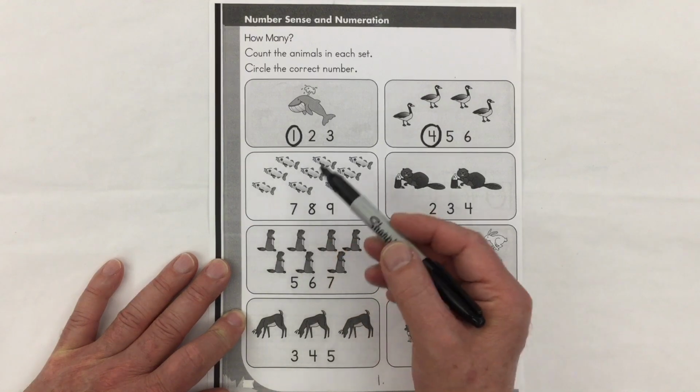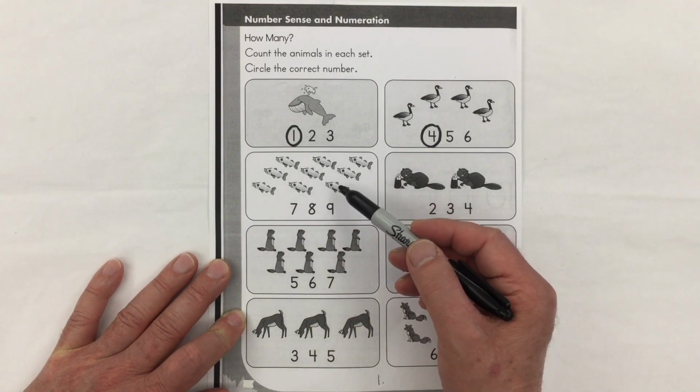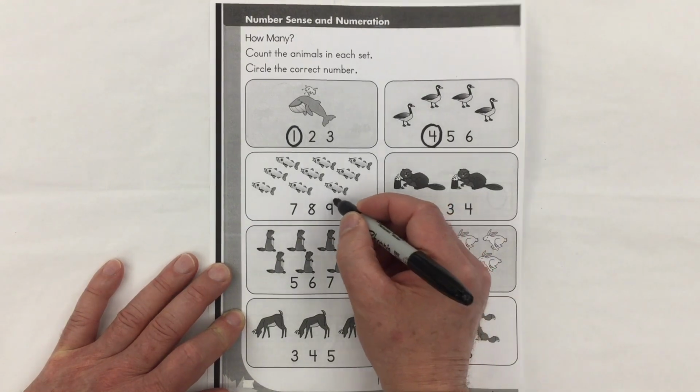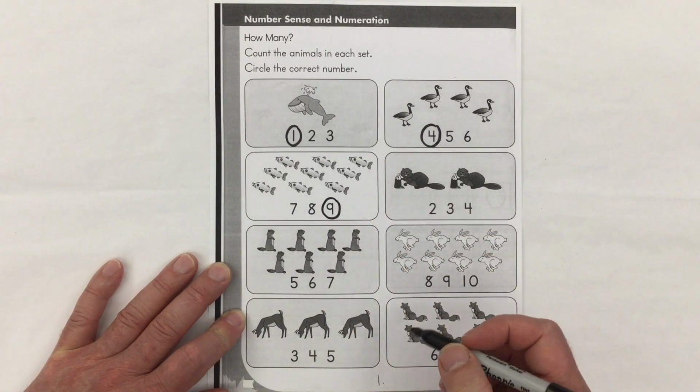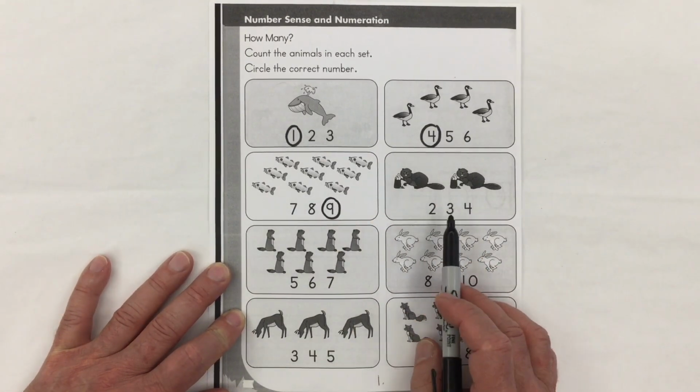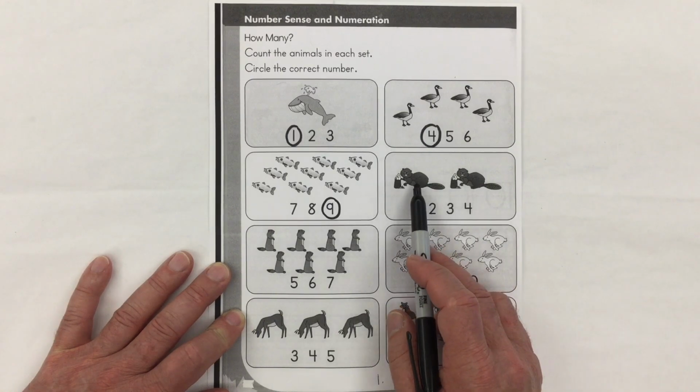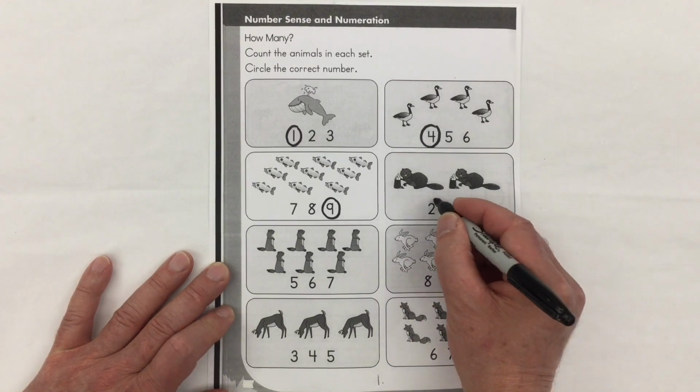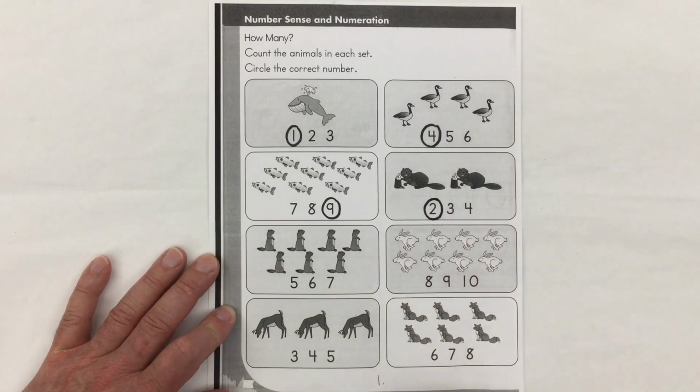1, 2, 3, 4, 5, 6, 7, 8, 9. Circling the 9. The beavers, have we got 2, 3, or 4? 1, 2. Circling the 2.